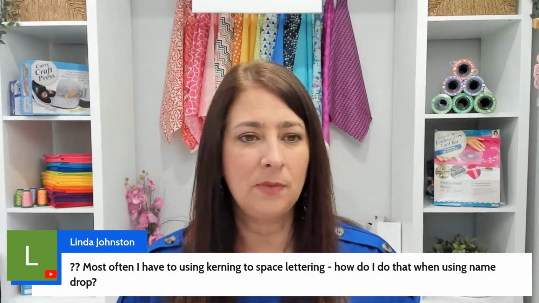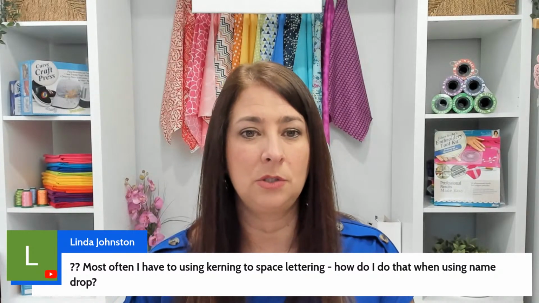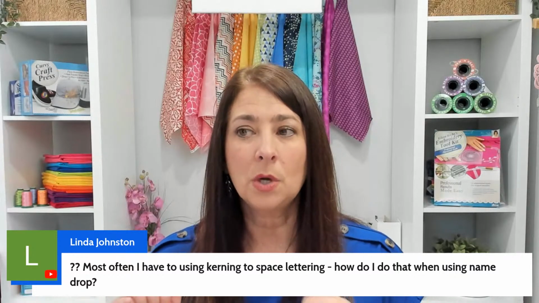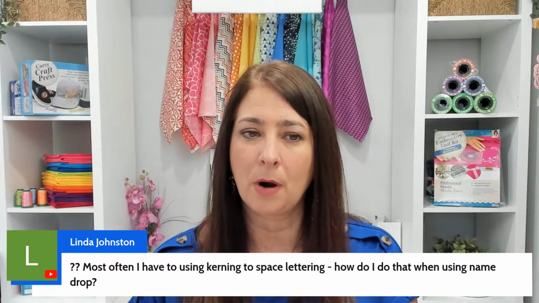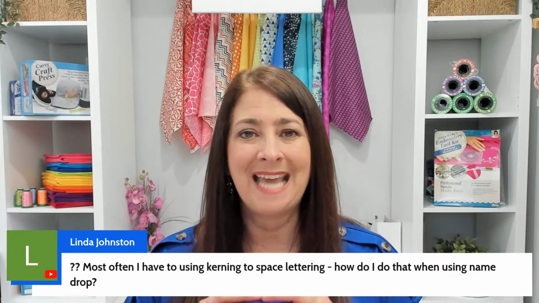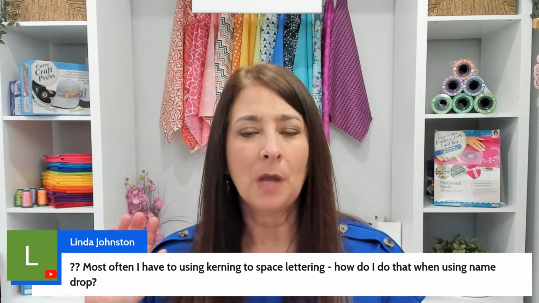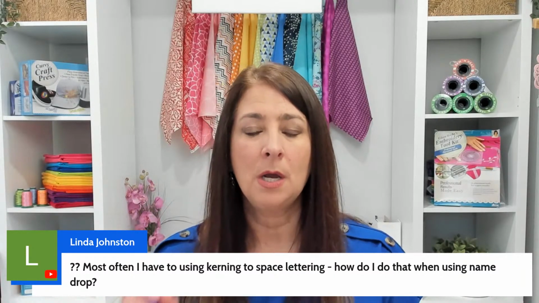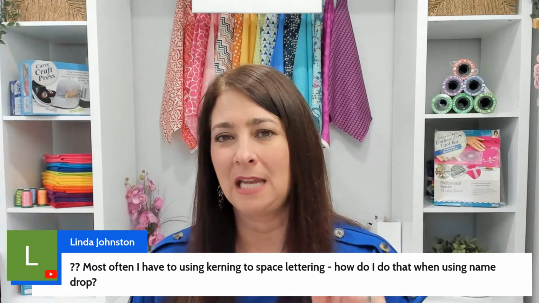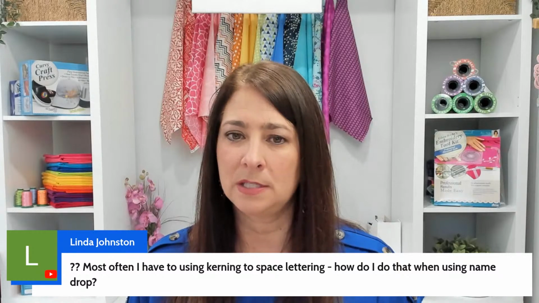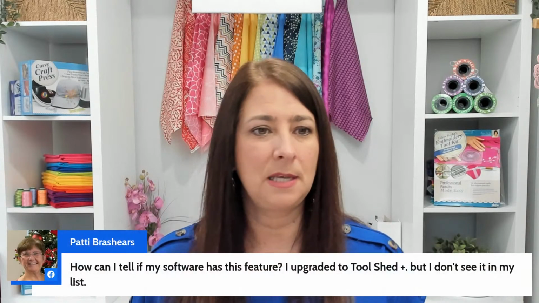And then most often I am using the kerning or the space lettering. How do I do that whenever I'm using the name drop? So for the kerning, if you use the space option over in the properties, Linda, it should maintain your properties that we have over there. Just like we set the size to 0.65, you can set the space to a negative number. It's when you do the kerning on screen, the individual letters, that I don't think it maintains that, but we'll test it when I go back over there. That's actually a really good question. So I love that. Okay, I was just looking back to see if we have other questions.